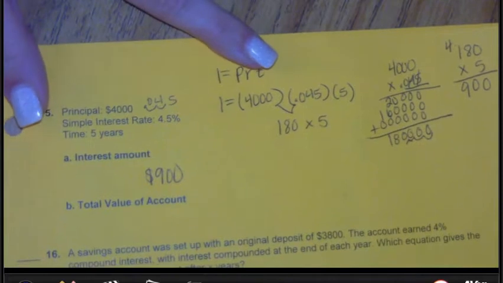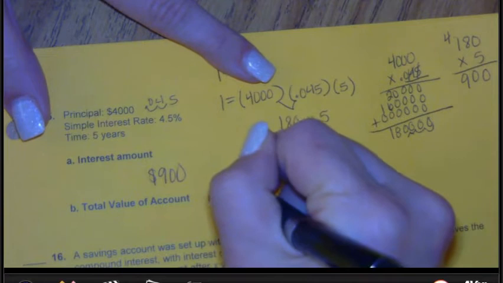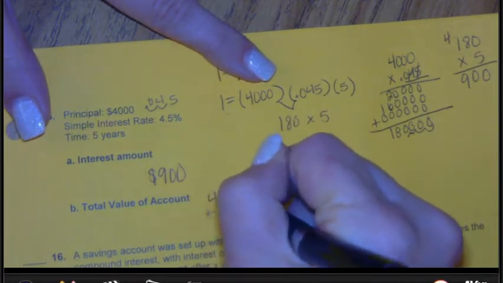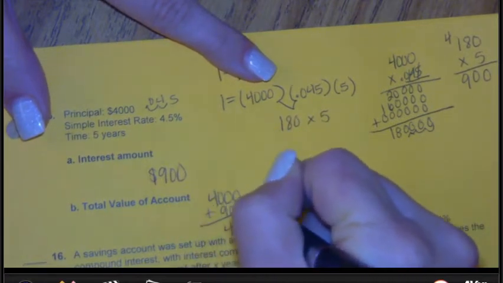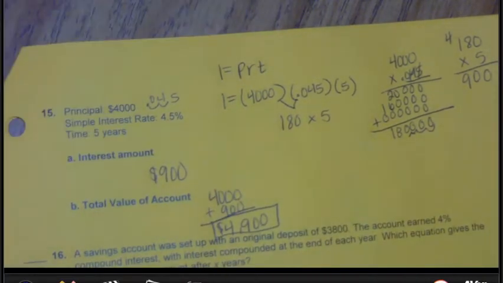And now I want to know the total value in my account. So what do I have in all? So I'm going to take 4,000 and I'm going to add 900 to it to give me a grand total of $4,900.